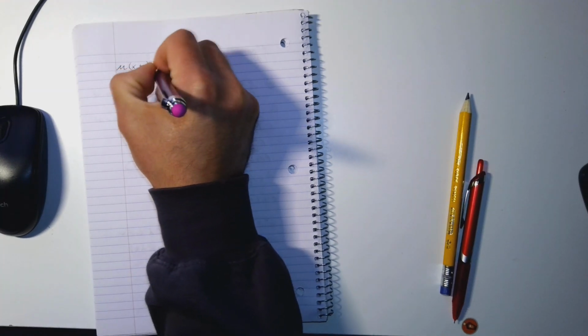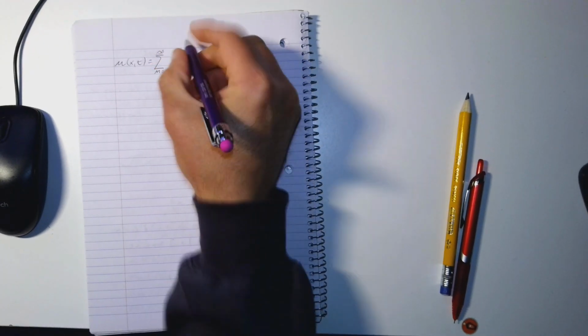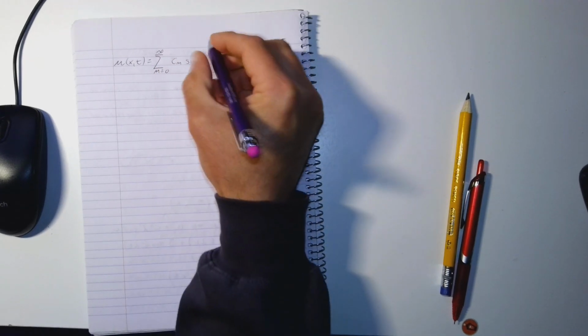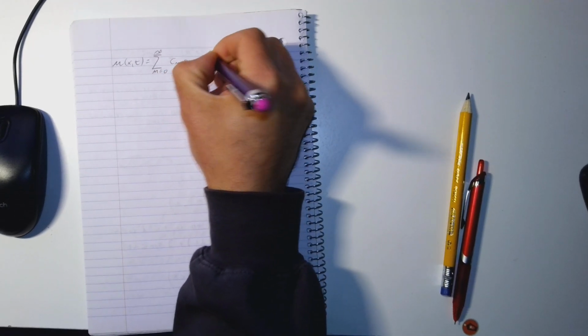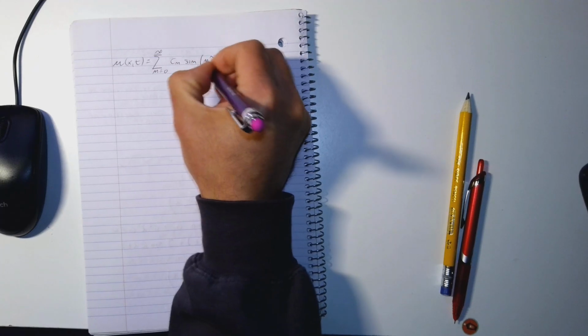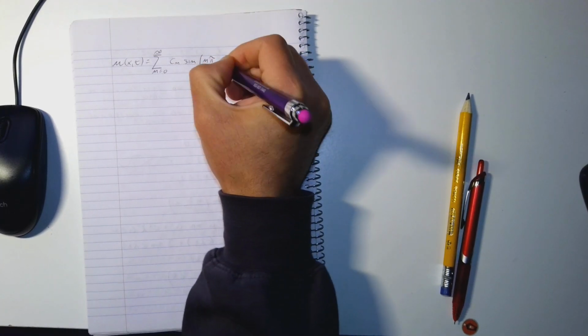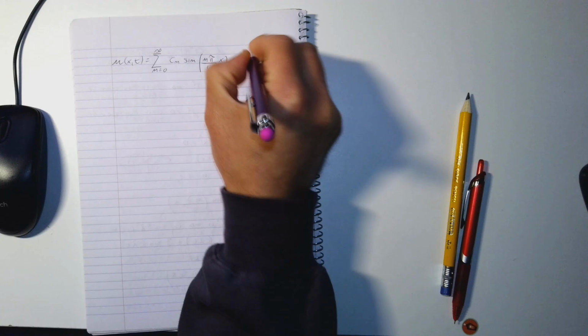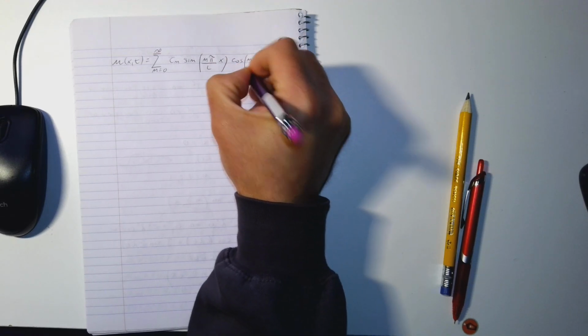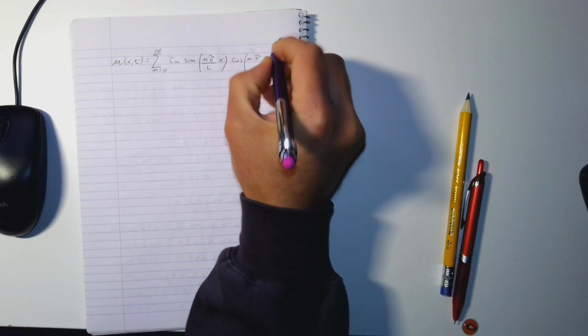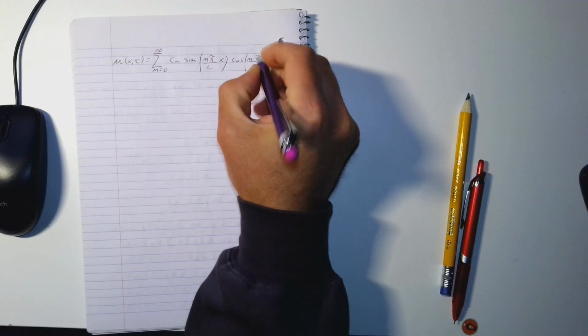So we can write u of x t as the summation for n that goes from 0 to infinity of c n sine of n pi over L times x, and cosine of n pi c over L times t.